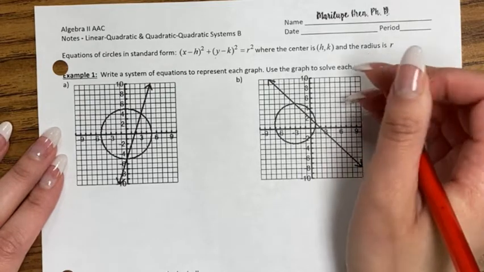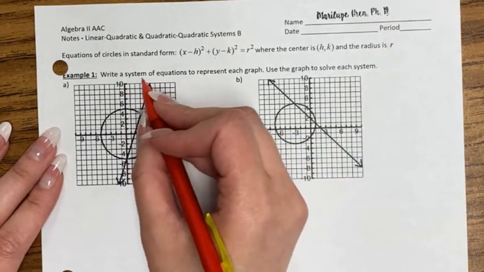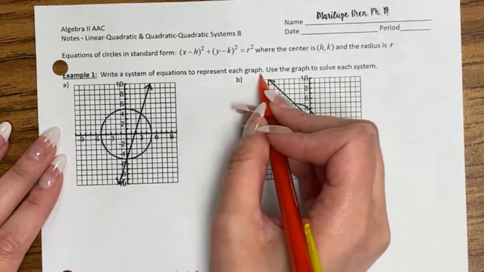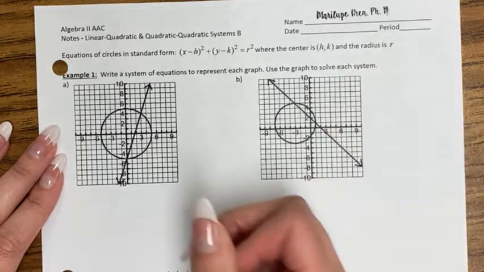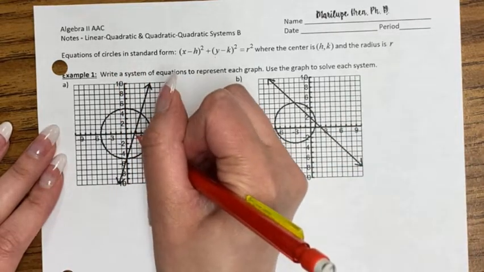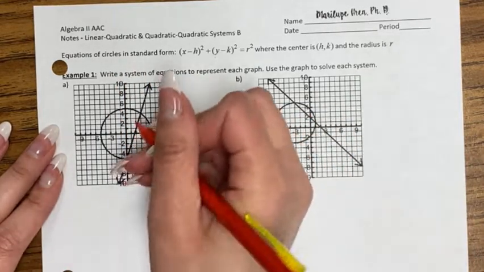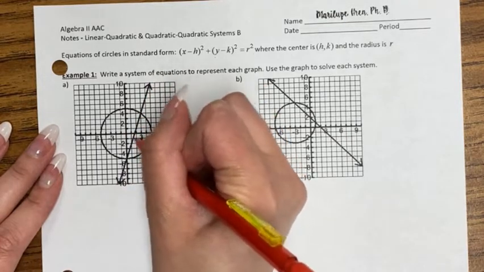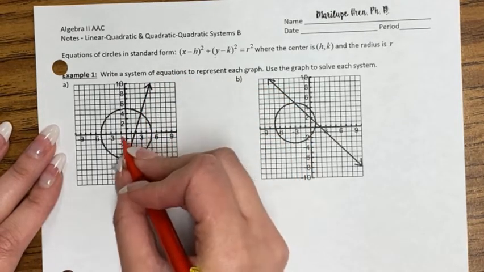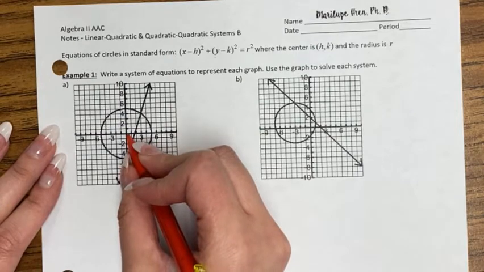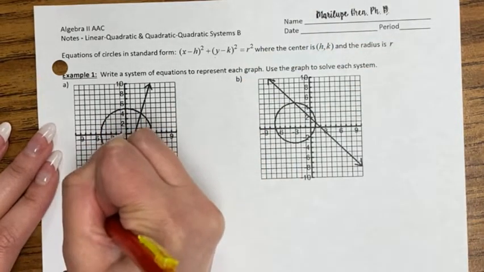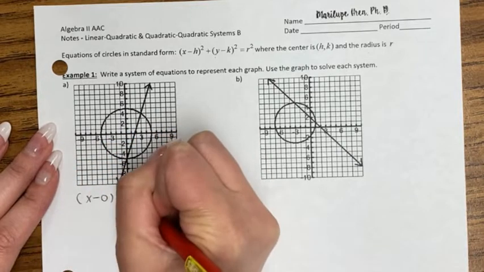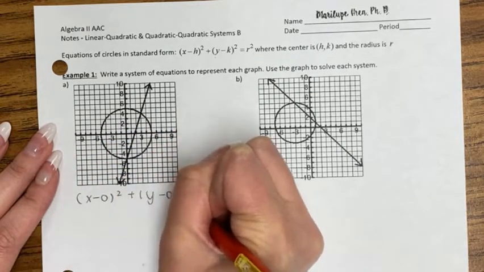So in this problem, you need to write a system of equations to represent each graph. We need to use this graph to solve each system. For part A, the first thing that strikes me is the circle. This circle seems to be centered at the origin, so you have (x − 0)² + (y − 0)².